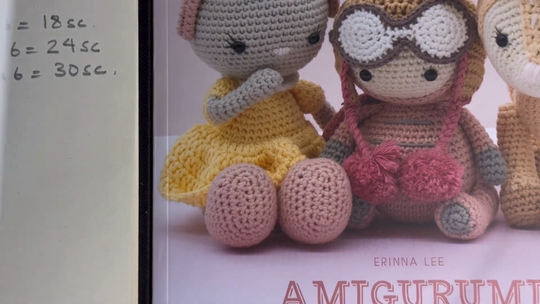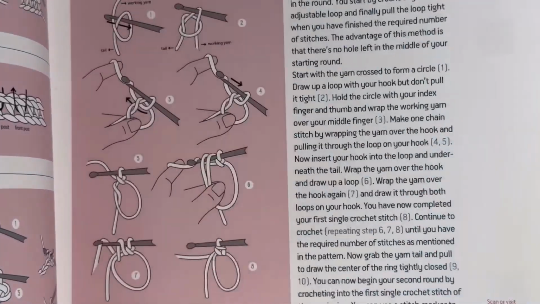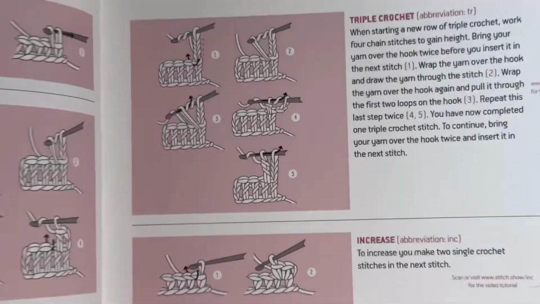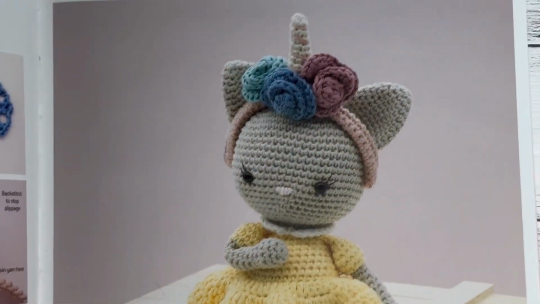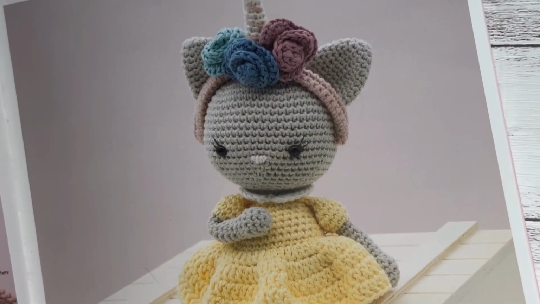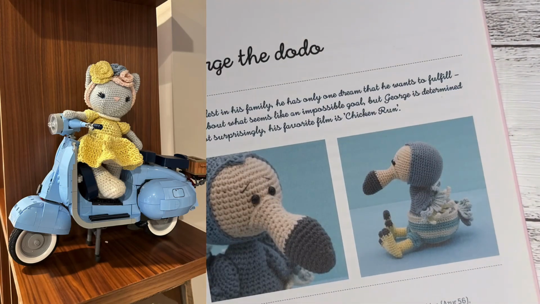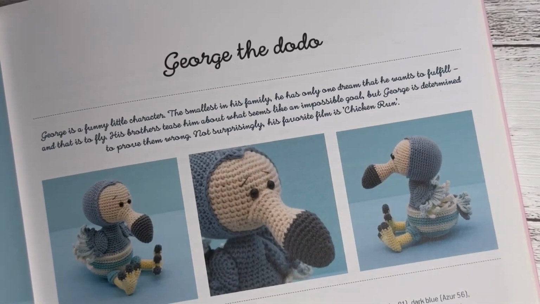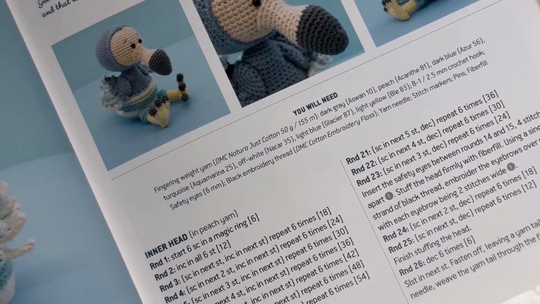Let's see the next book. Here again, our writer gives us nice reminders, even some video definitions that you can also refer to together with ours. And you can definitely come up with beautiful toys, and I made one of these. I'll show you later. So let's see how our writer did this beautiful George the Dogo through a pattern.